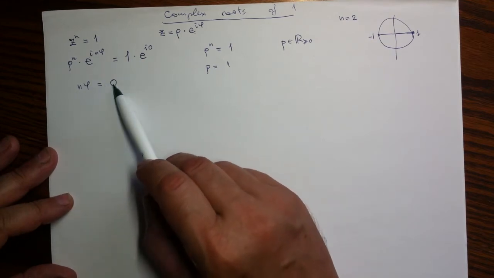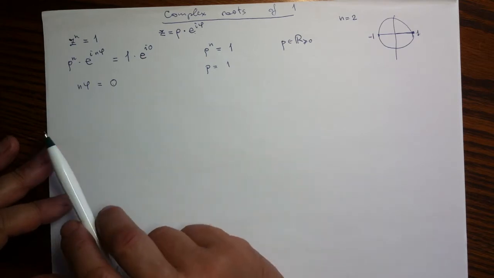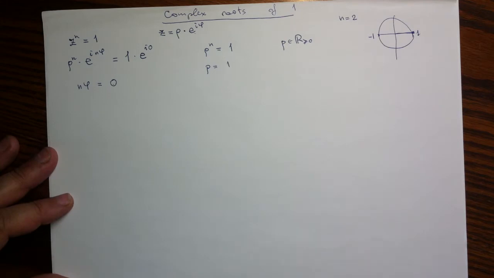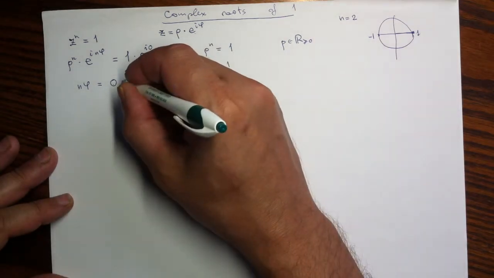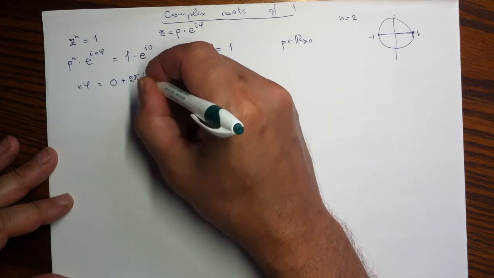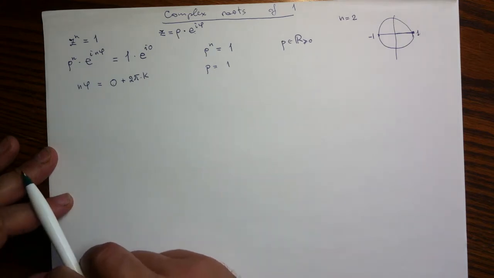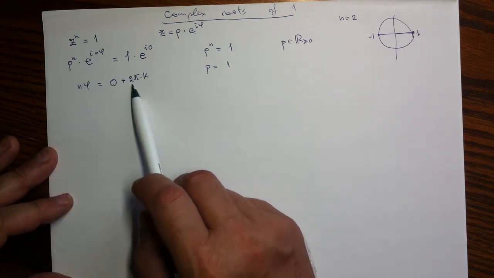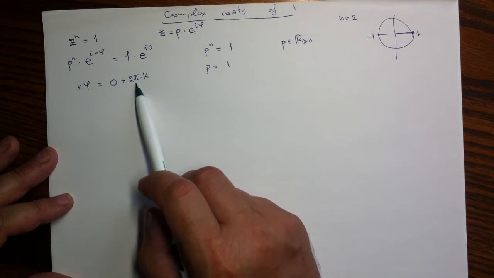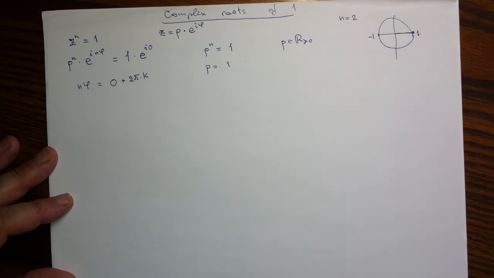Well, these are two arguments, they are not numbers. They are numbers related by copies of 2 pi, so up to shifts of 2 pi. If we add or subtract copies of 2 pi, the arguments do not change, so we have to allow on the right a shift of 0 by any multiple of 2 pi. That will still be a valid equation.